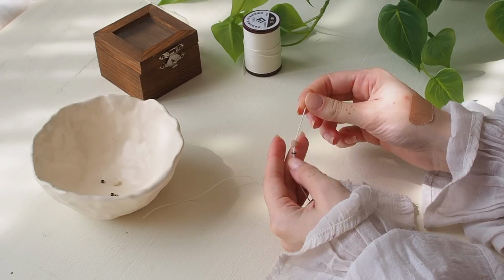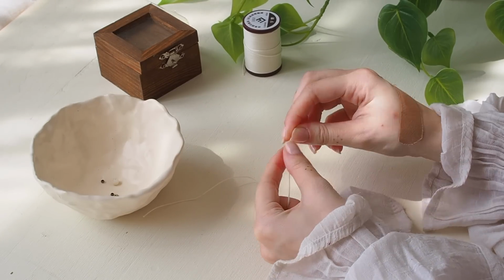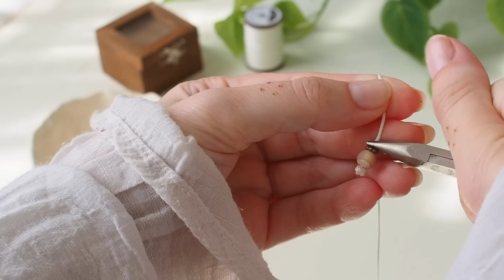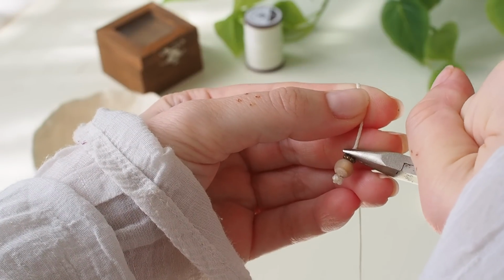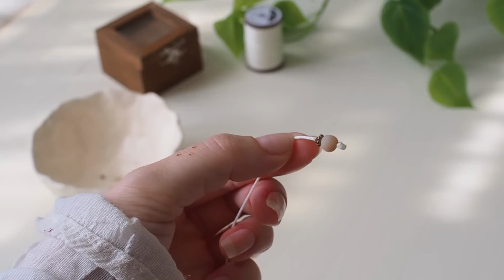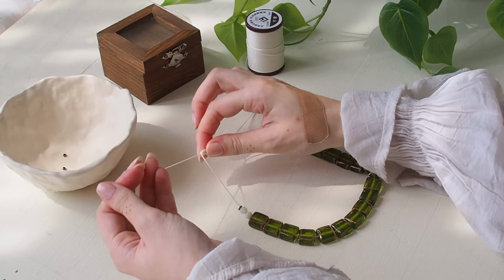For the actual ends of the necklace, I added a crimp bead, a bead cap, and then a regular bead, and then I'm tying a double knot, snipping it, melting it down, and then pressing that little crimp bead so that the beads stay at the ends of the necklace. And there you have it, your adjustable choker is complete.